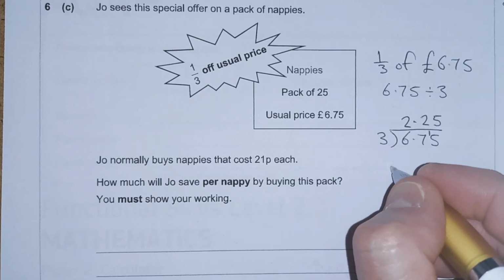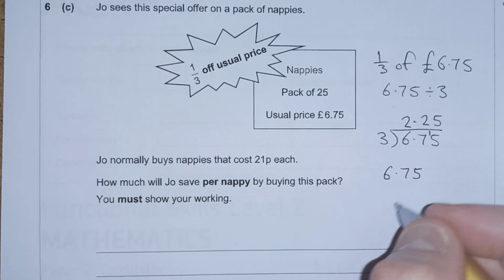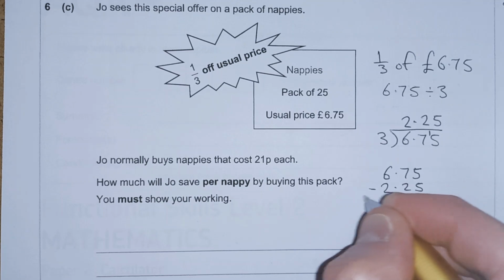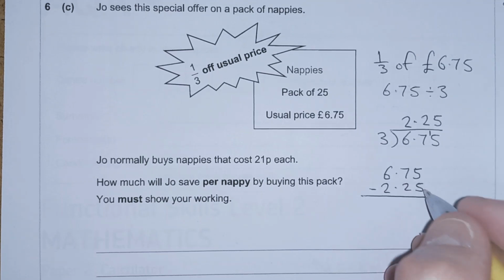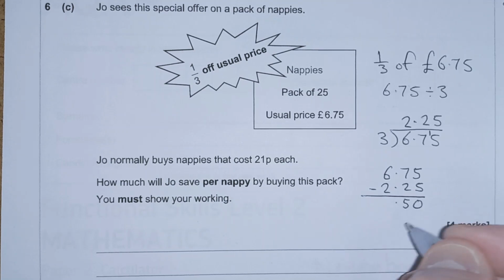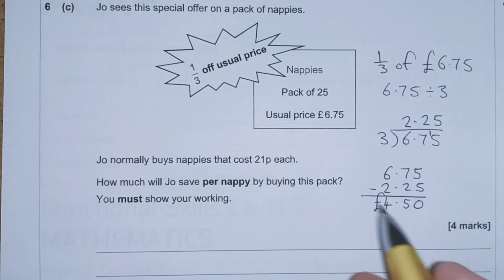So if we want to find out how much the price is after the discount, it's going to be £6.75 minus £2.25. 5 minus 5 is 0. 7 minus 2 is 5. Decimal point. 6 minus 2 is 4. So it's going to be £4.50. That's for 25 nappies. Okay, so we want to know how much Joe will save per nappy.